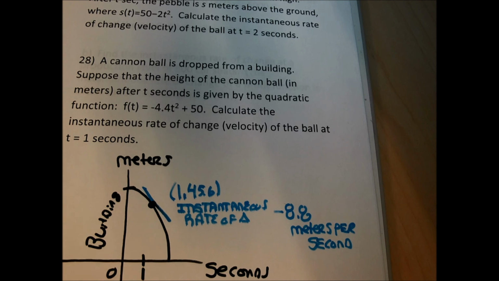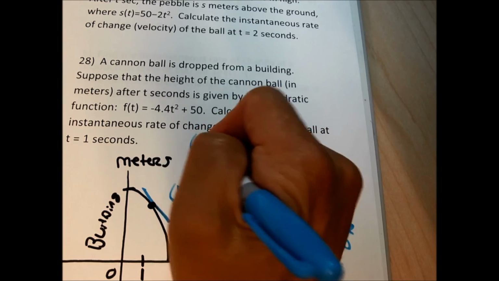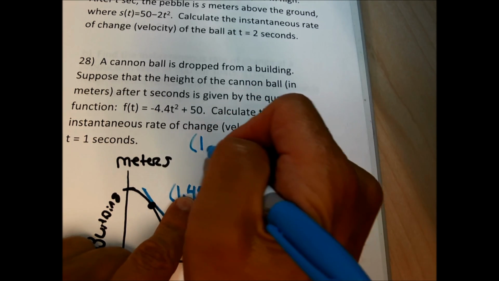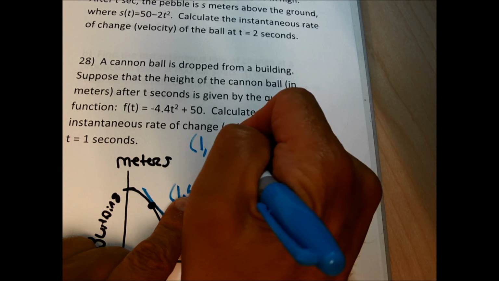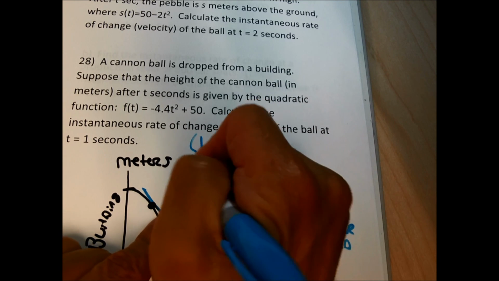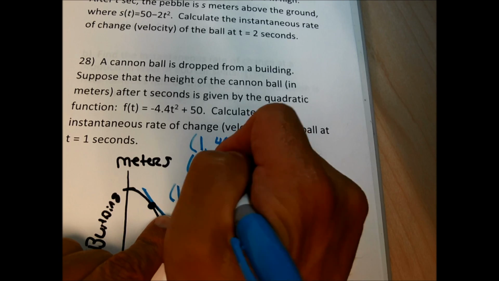So that's all you would have to do for problem 27. If I wanted to, I could have created 2 points. The x-coordinate of the first point would be 1. The y-coordinate of the first point would be 45.6. The x-coordinate of the second point would have been 1 plus h.